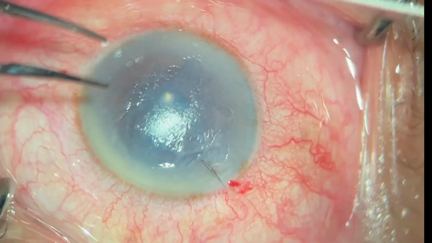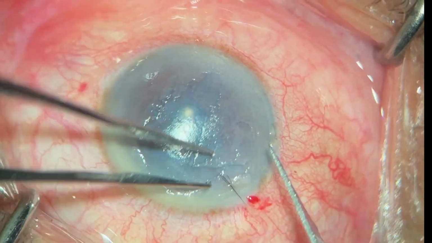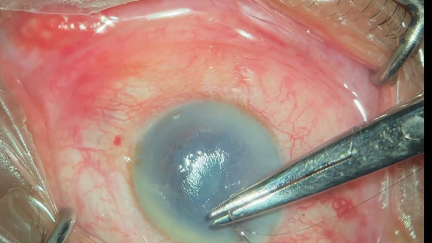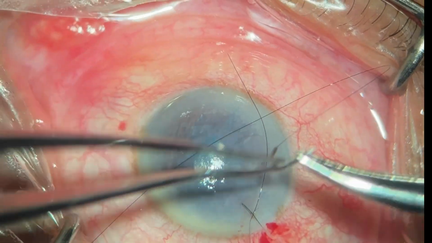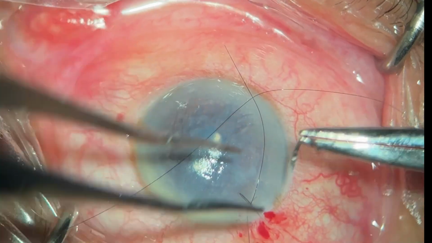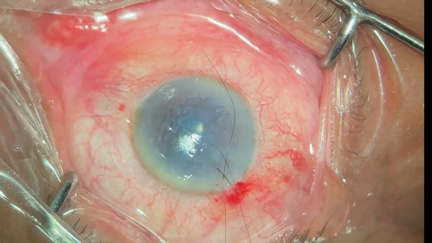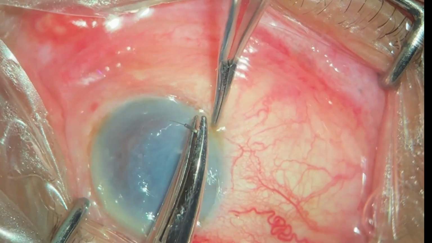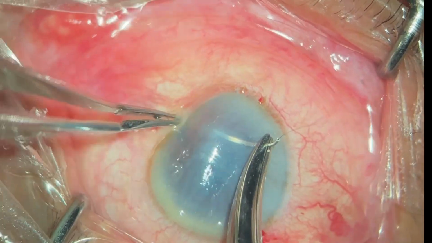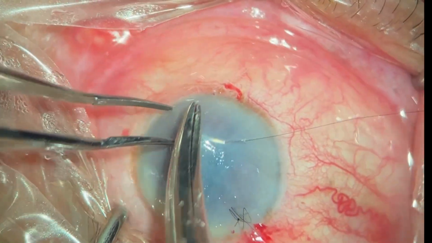I began by debriding the epithelium so that I could visualize the anterior chamber clearly. I placed an X stitch over the main phaco wound because the AC was also shallow and I wanted to secure the wound. As I mentioned previously, our DMD was more central and it was bullous.